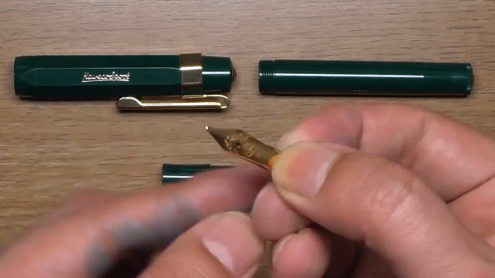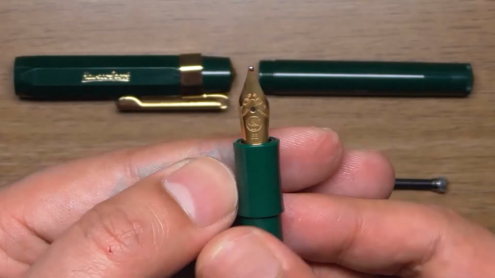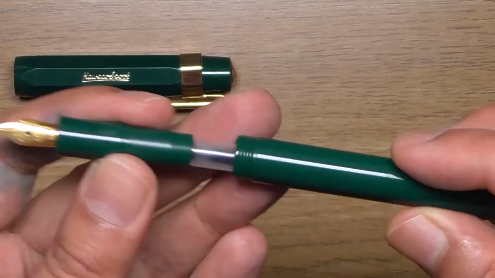We will start off this class by looking at the anatomy of a fountain pen. We will discuss all the different components that make up a fountain pen so that we can really get familiar with this lovely writing and drawing instrument.